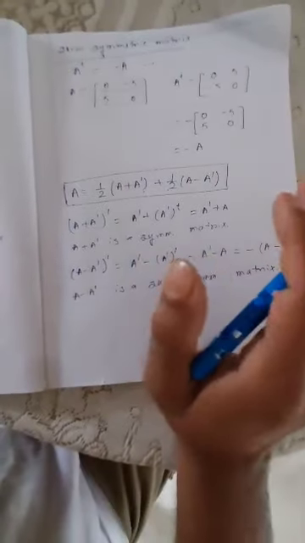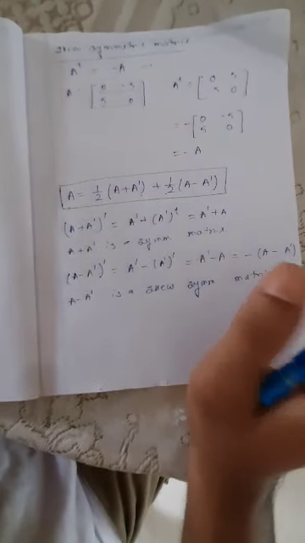Okay, this is where the transpose portion ends. Okay, read it carefully.